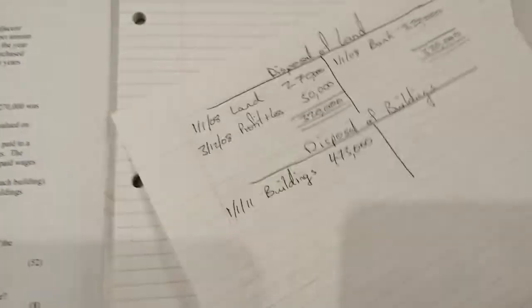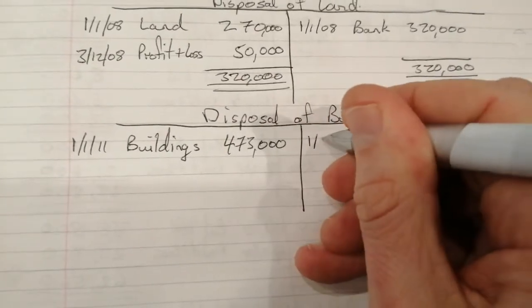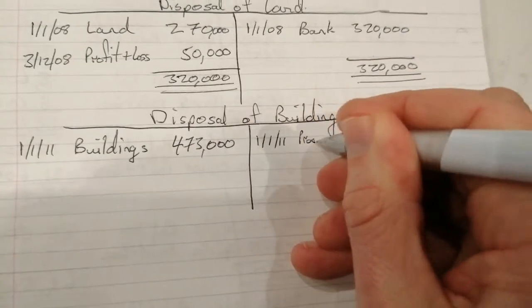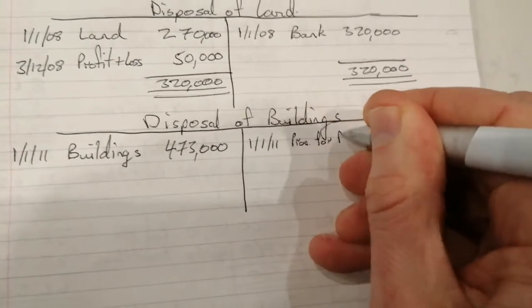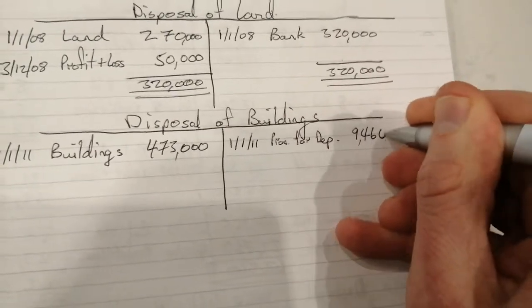So it's the opposite side, first of the first 11, provision for depreciation, and 9460, I believe it was.